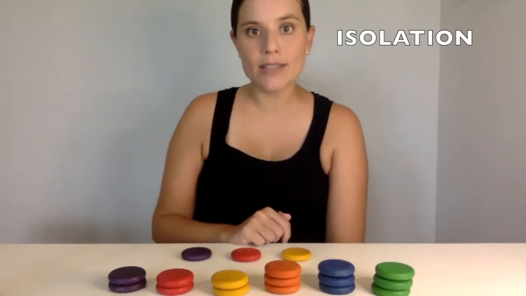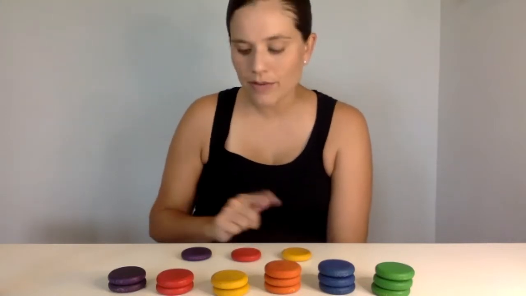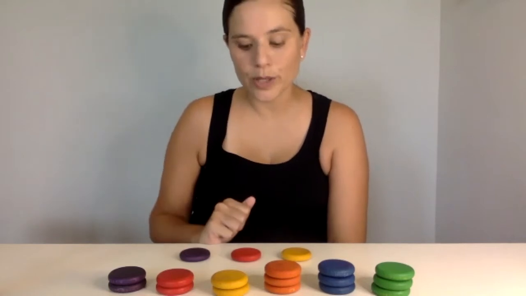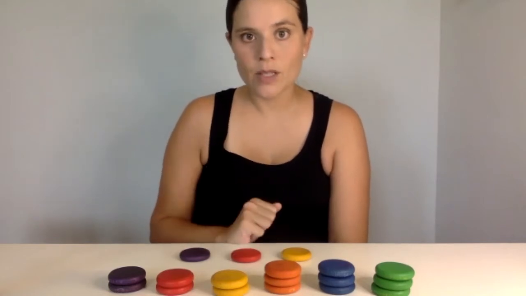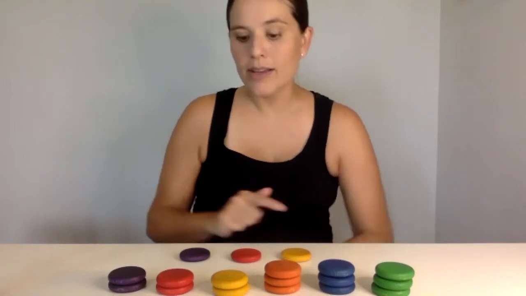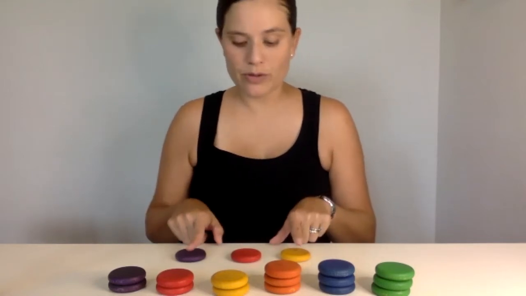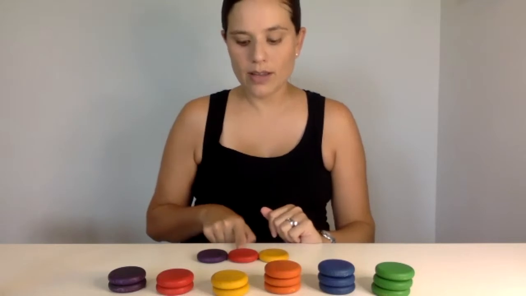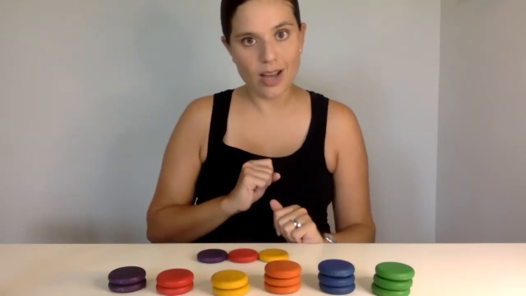It's where I ask the child, which of these is the word the? Which one is the word cat? Which one is the word ran? Okay, very good. Now I'm going to move into the third step, which is the blending. What does it say here? The cat ran. Good job.